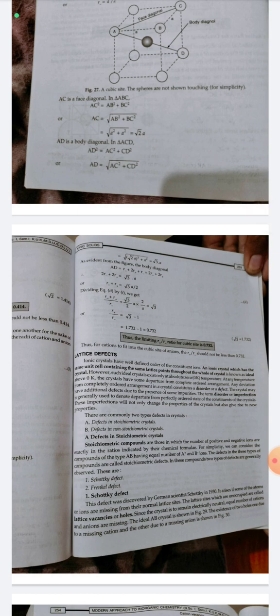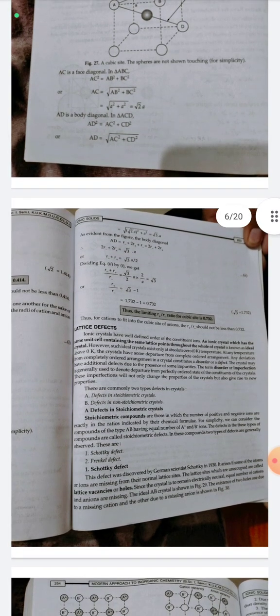Lattice defect. An ionic crystal has a well defined order of constituent ions, and an ionic crystal which has the same unit cell containing the same lattice points throughout the whole crystal is known as an ideal crystal. However, such an ideal crystal exists only at absolute zero temperature. At any temperature above 0 Kelvin, the crystal has some departure from a completely ordered arrangement.